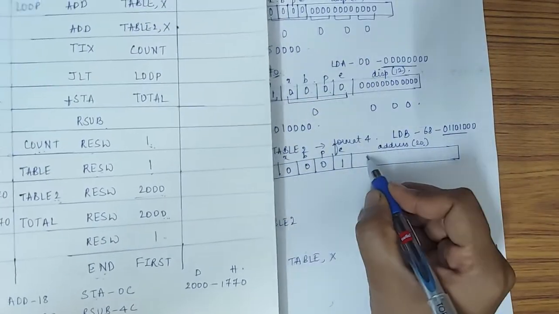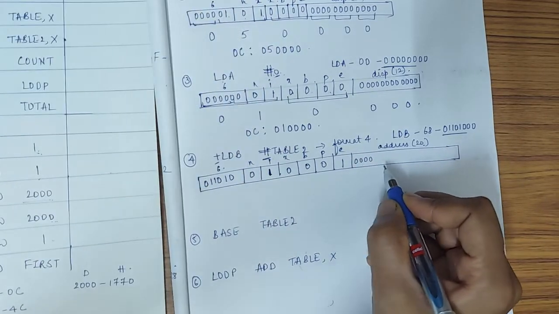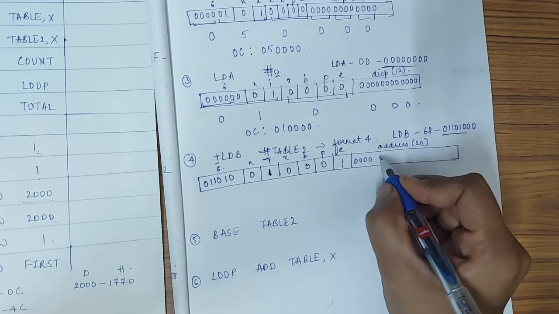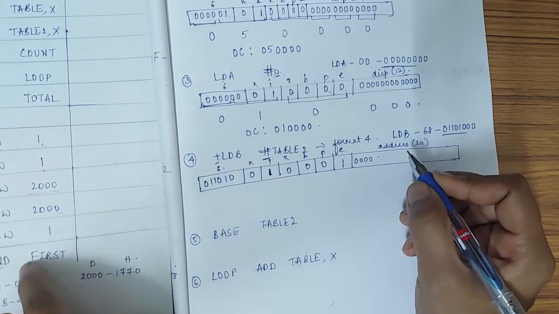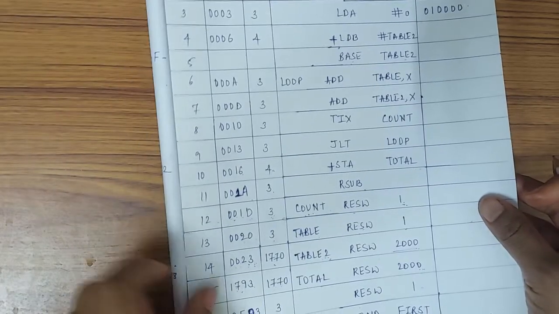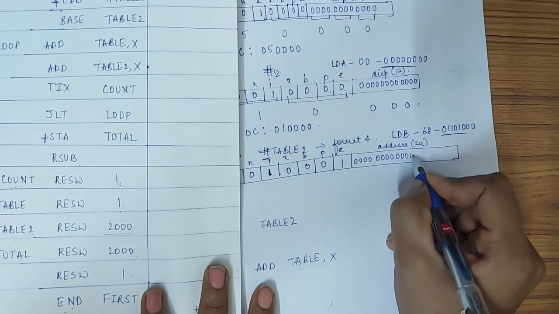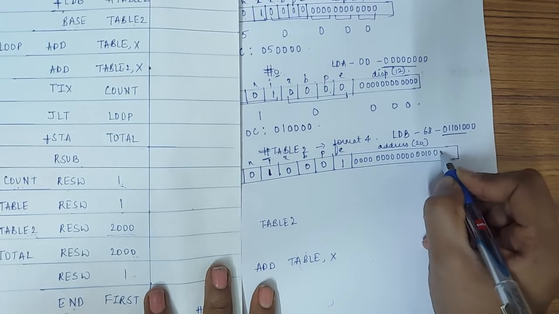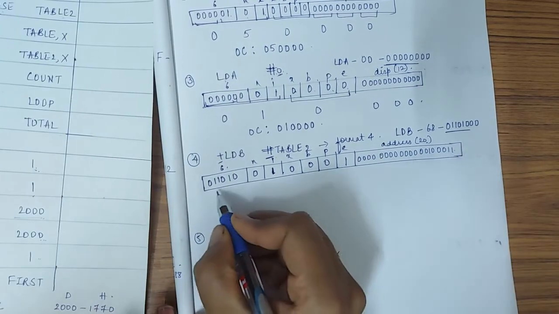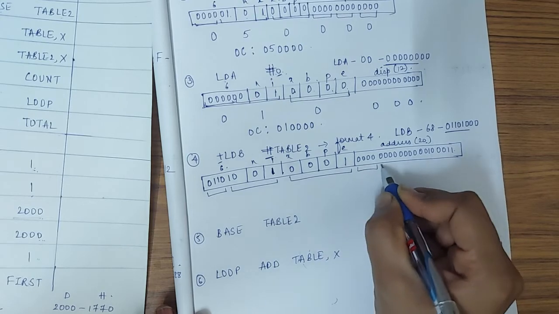So we are going to add 4 bits, that is 0000, and then the bits representation for that hexadecimal location. Table 2's location is 0023. That we are going to write over here: 0 is 0000, 0 is 0000, 2 is 0010, and 3 is 0011. Okay, this is how we represent it. Now we are going to group it together to get the object code.